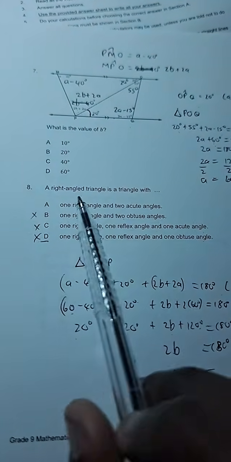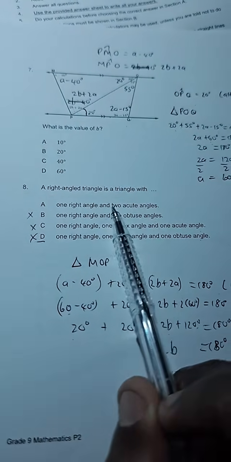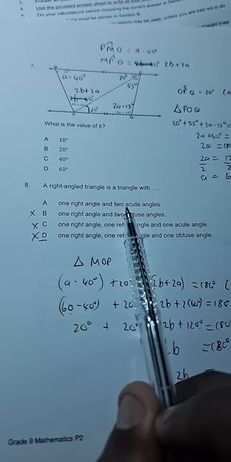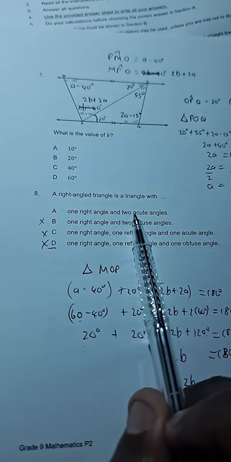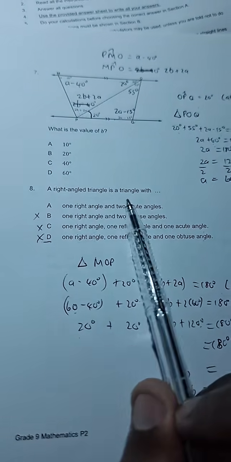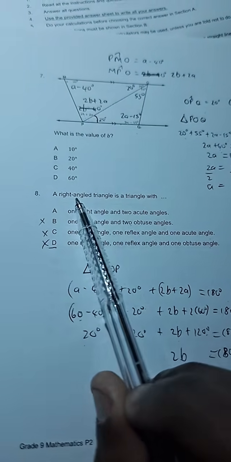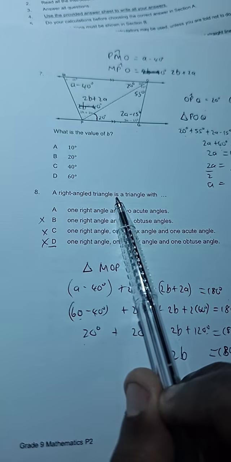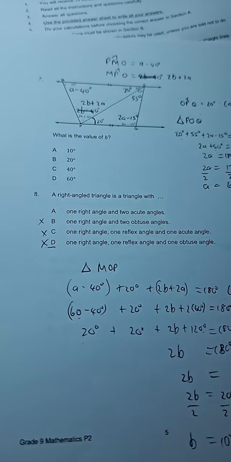1 right angle and 2 acute, yes. Remember, acute angles are angles that are less than 90 and greater than 0. So if you have 1 right angle and 2 acute angles, definitely that would be a right angle triangle. This qualifies as a right angle triangle.